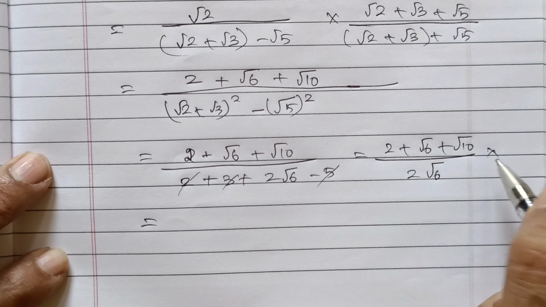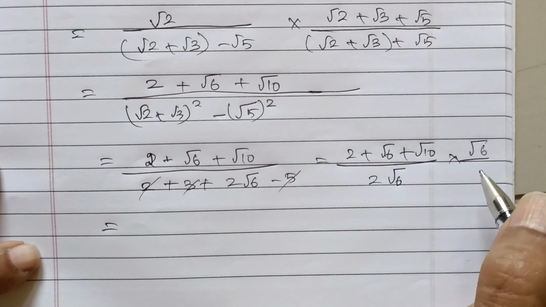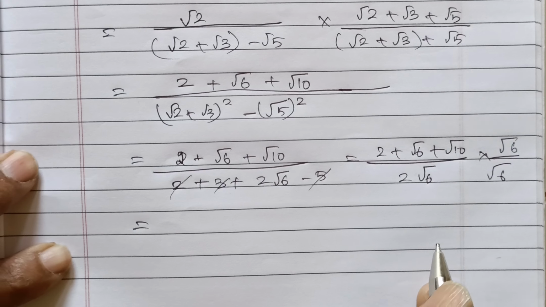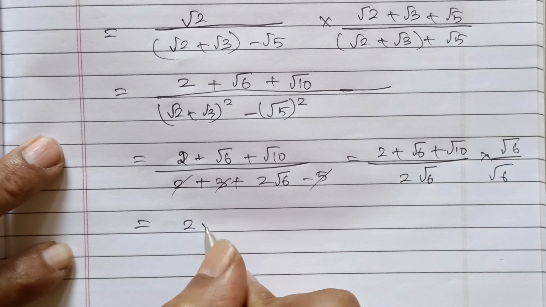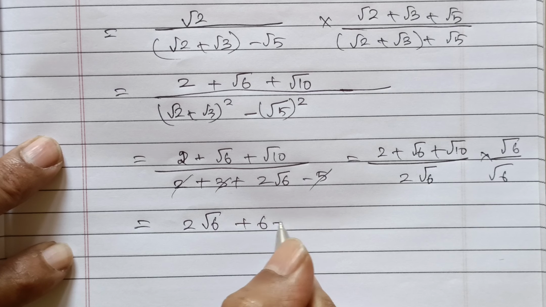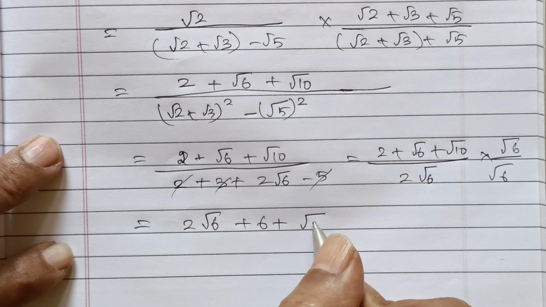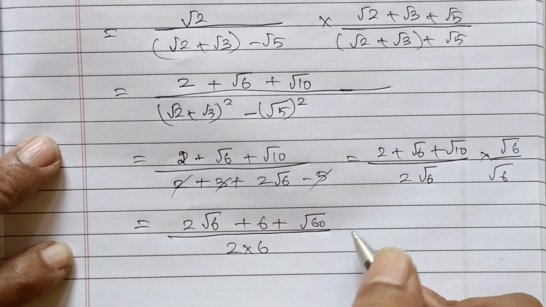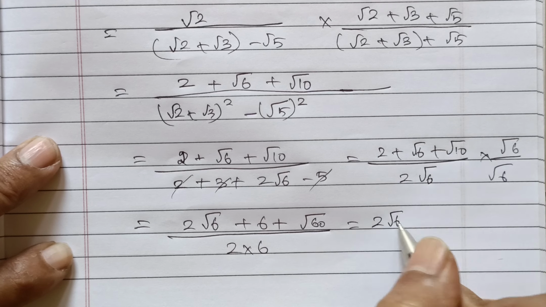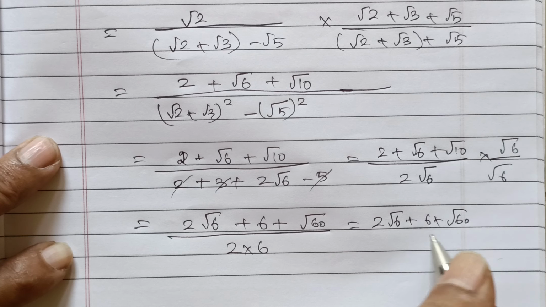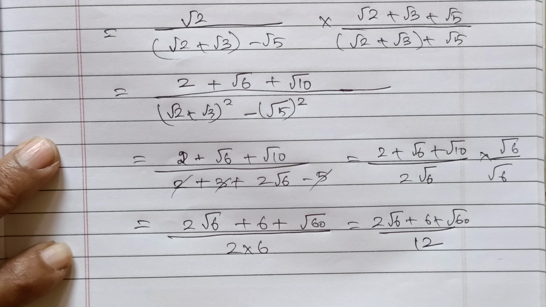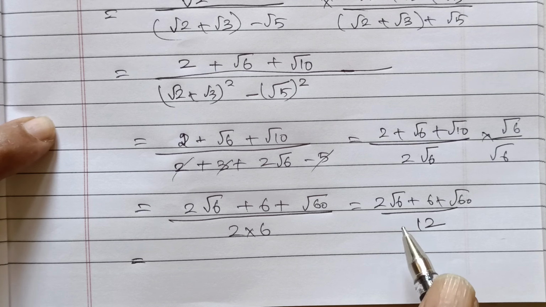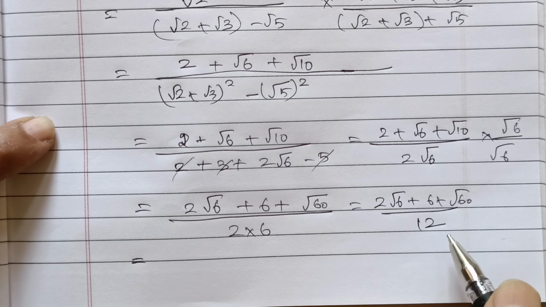So now let us multiply both by root 6 by root 6, which is equal to 2 root 6 plus 6 plus root 60 divided by 2 into 6, which is equal to 2 root 6 plus 6 plus root 60 divided by 12. Okay, this is almost right. Maybe we can simplify a little further.